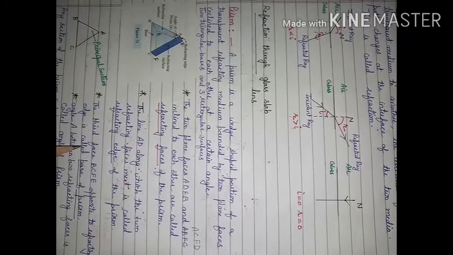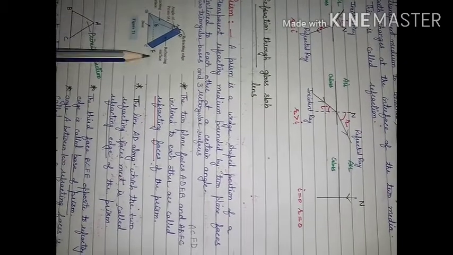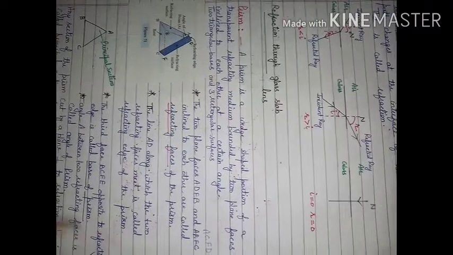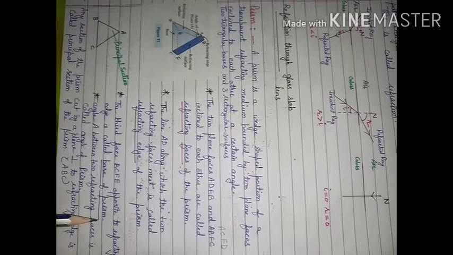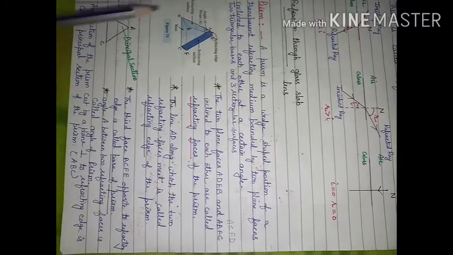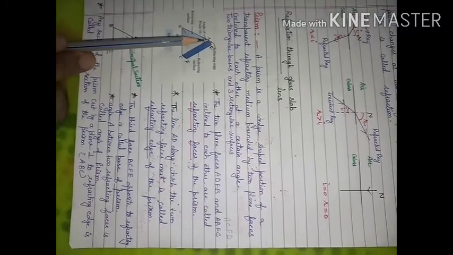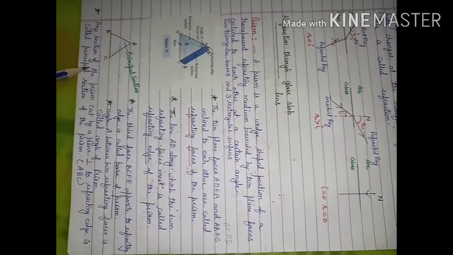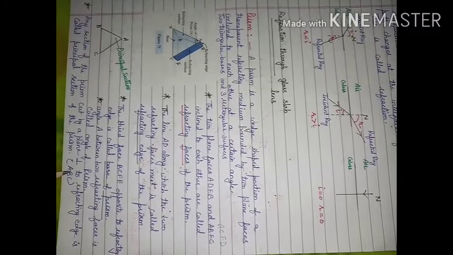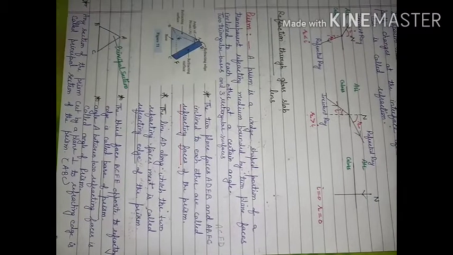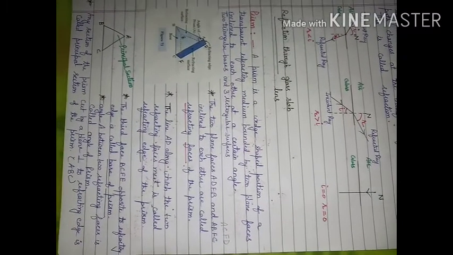And the third face BCFE, that is opposite to this refracting edge, is called base of prism. Angle between two refracting faces will be known as angle of prism, and any section of prism that you cut by a plane perpendicular to refracting edge will be known as principal section of prism.